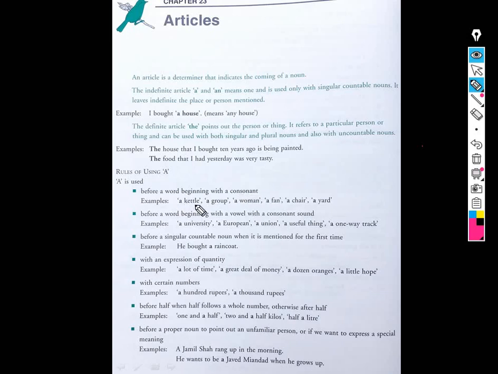Okay, a kettle, K. K is consonant, so before K we use a. A kettle. A group, G. G is consonant. A woman, wo. A fan, F. A chair, cha. The cha sound is also consonant. A yacht, ya. Okay, ya sound is also consonant.